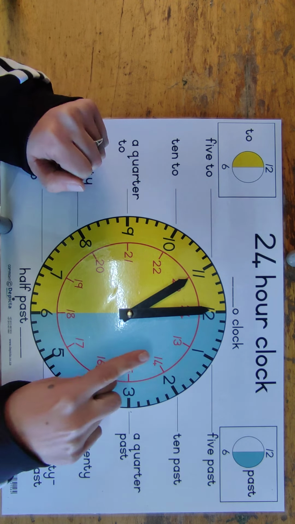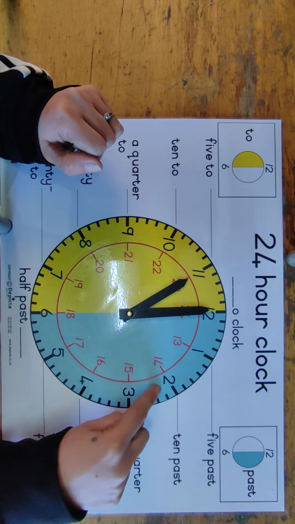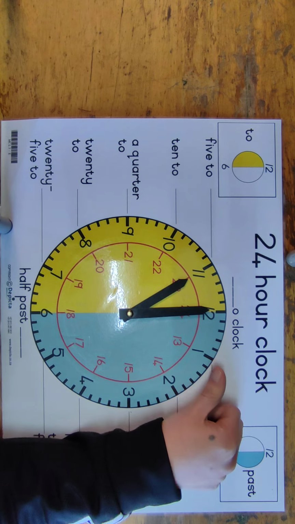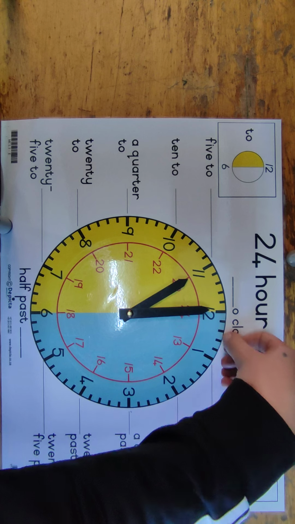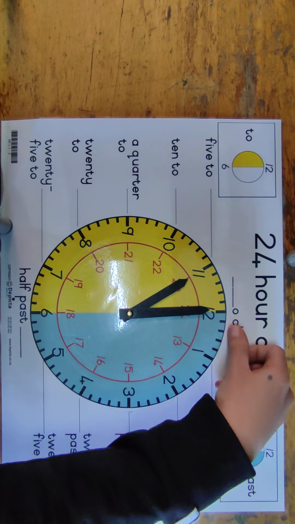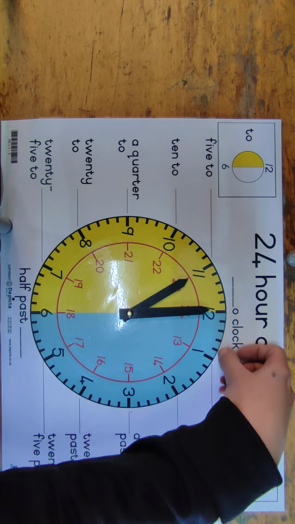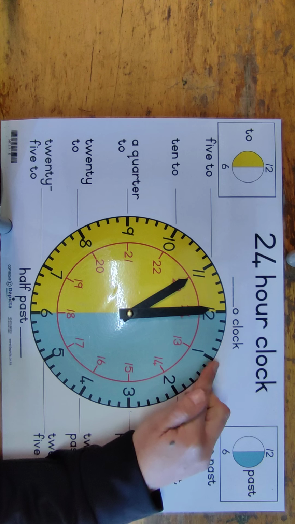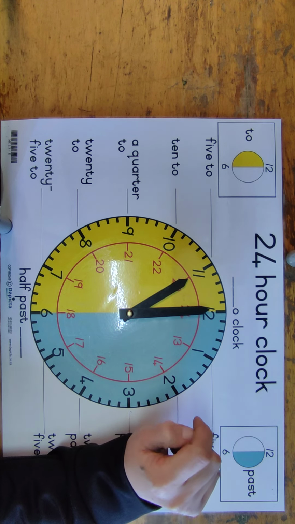Right, then as we start going around the clock, each number that's on the clock, from 1 all the way through to 12, we count in 5-minute increments. So with each line that's here, a minute has passed basically. So we can say it's 1 minute past, 2, 3, 4, 5. But that's why we just basically focus on the actual numbers, because it's a lot easier to count in 5s and it's a lot easier to see on the clock as well.